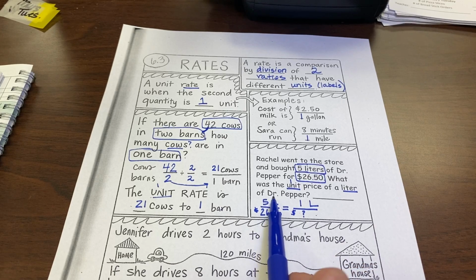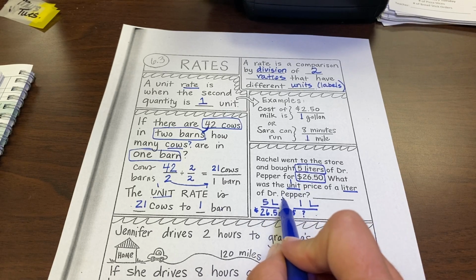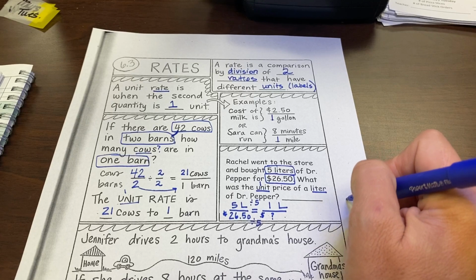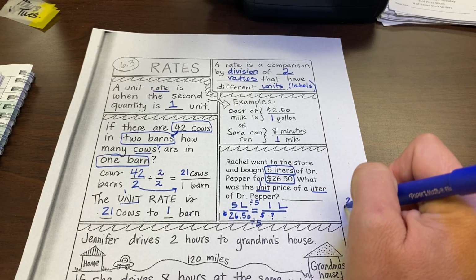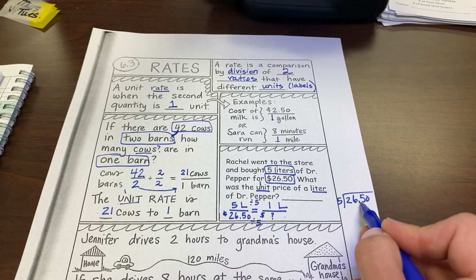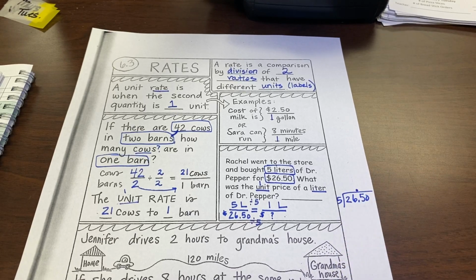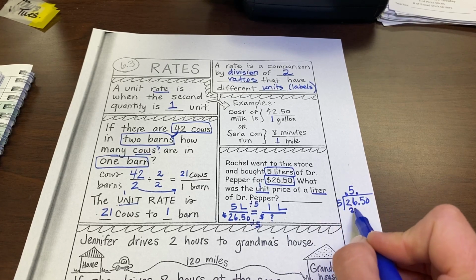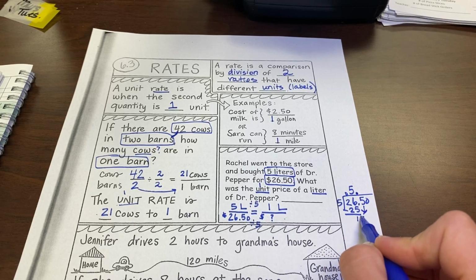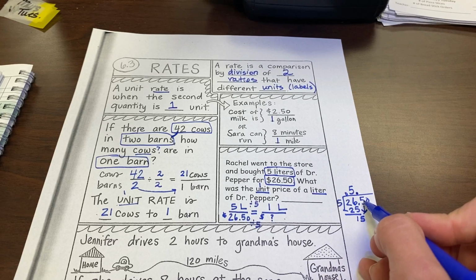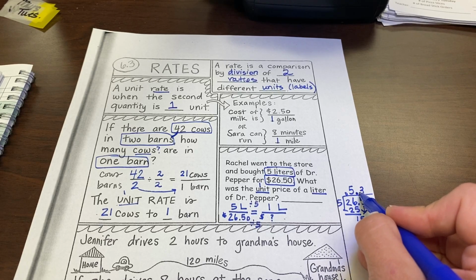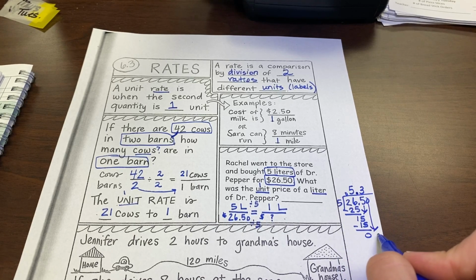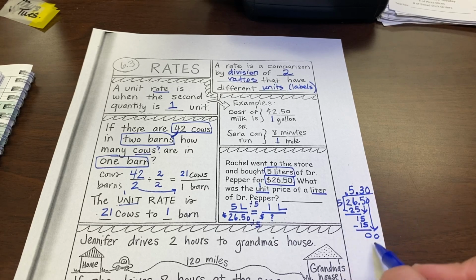We can say, okay, how do I get from 5 to 1? That's going to be divided by 5. So I'm going to do the same thing down here. 26.50 divided by 5. So let's do it over here. Remember, when we have decimals, if there's no decimal here, this one raised to the roof, as Miss Sanders said in 5th grade. So 5 does not go into 2, it goes into 26 5 times. Do your subtraction, bring your 5 down. 5 goes into 15. Now look, I wrote my 5 down, so I need to put my 3 right above that 5. 3 times 5 is 15. Bring your 0 down. 5 goes into 0 0 times.